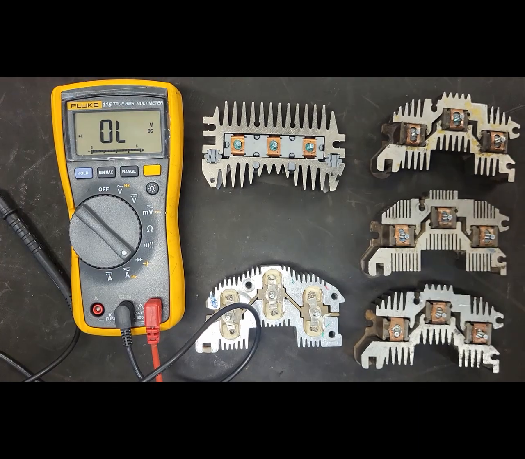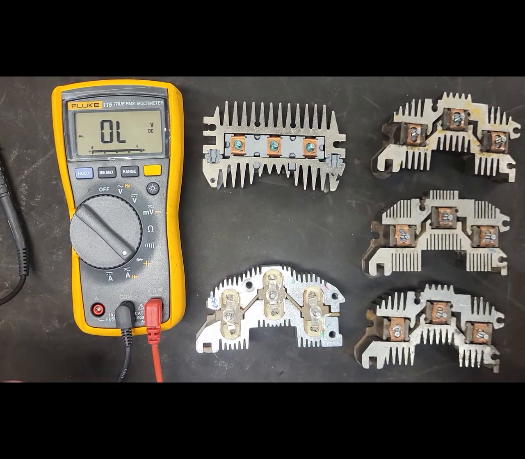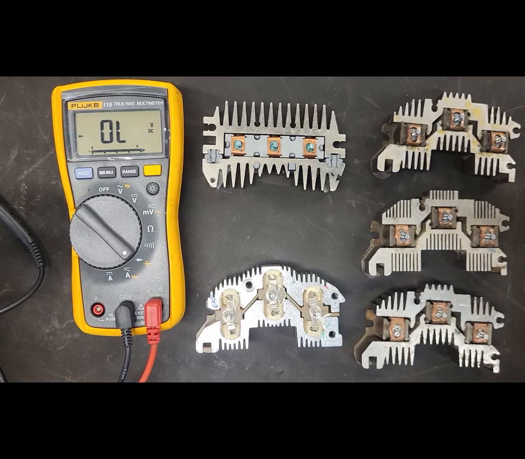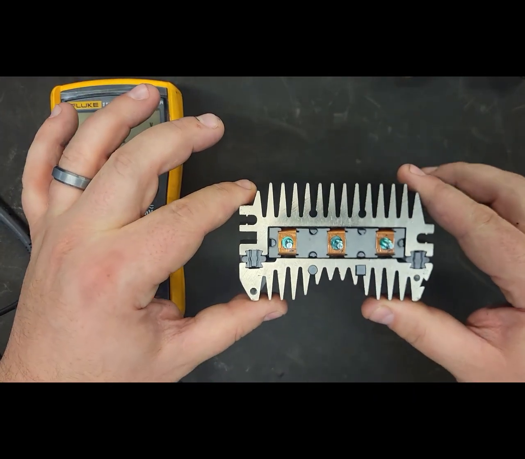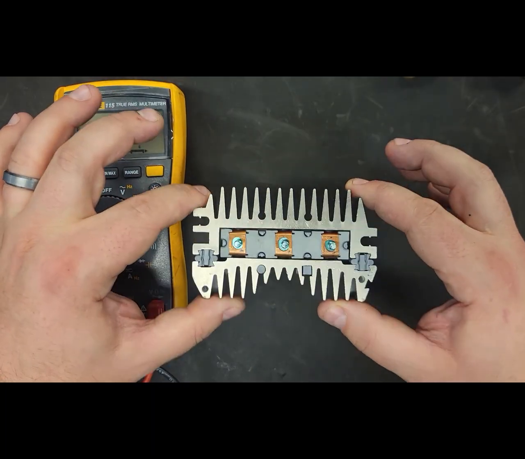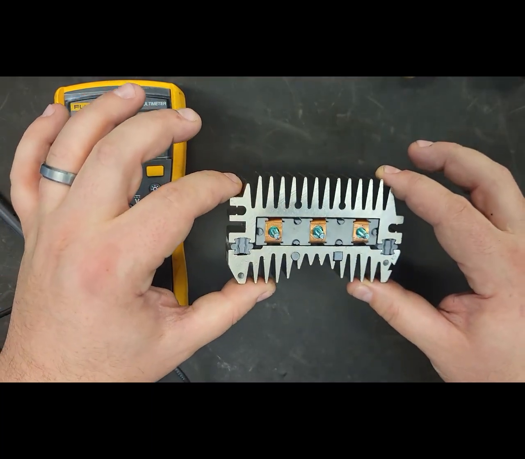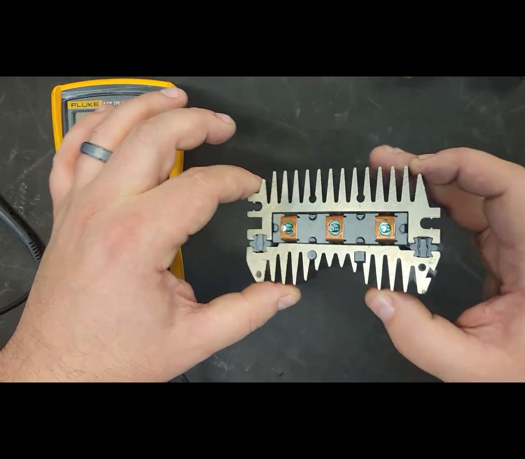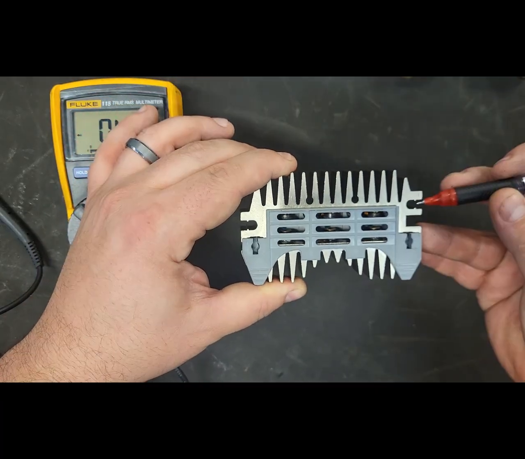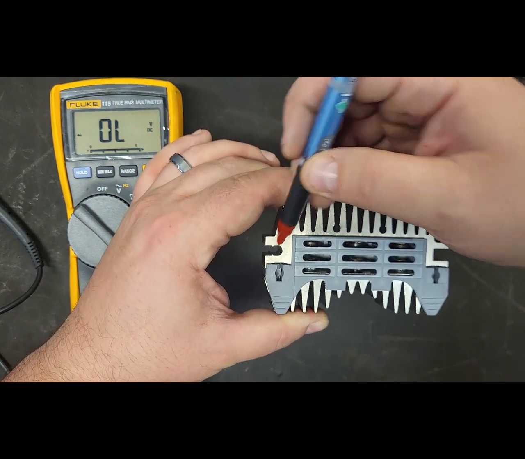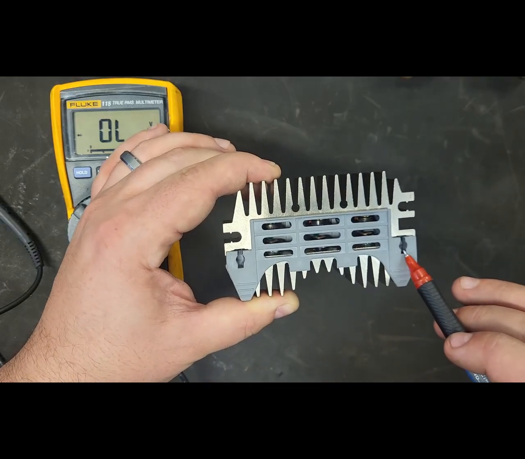So I've got 5 rectification bridges here. I know one of them has a bad diode. I can't remember which one, but we'll take a look. We'll test them all. But first thing I want to do is take that diode rectifier bridge and identify which is my positive half and which is my negative half. How I do that is I'm going to flip that diode rectifier bridge over. I've got 4 mounting bolts right there, right there, right there, and right there.